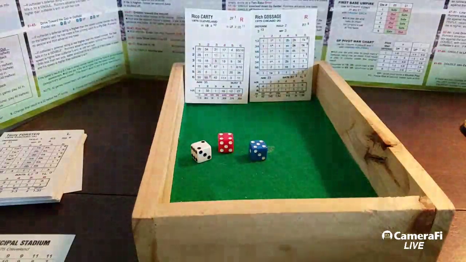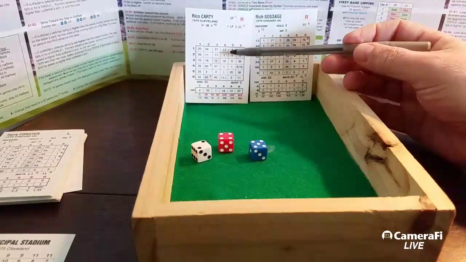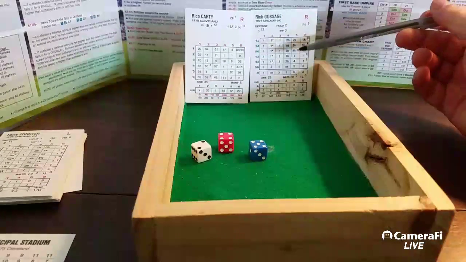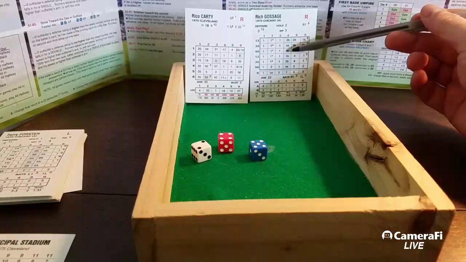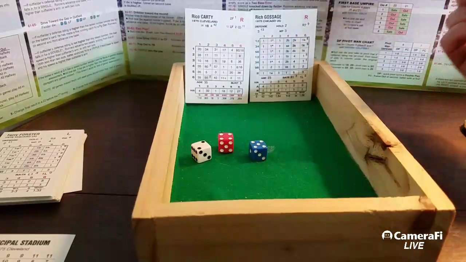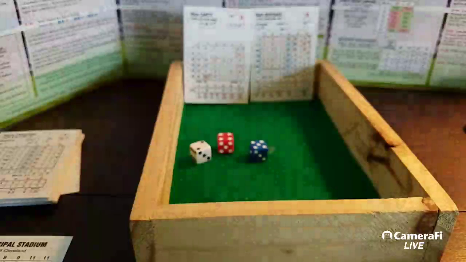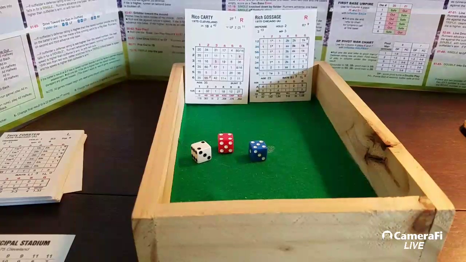All right, so it's a 4-2-5. 4-2 is a 1. That's not good news. 4-5 against a righty is the third baseman, so that's going to be Melton. And Bill Melton of 4. I'm sorry, because they were at double play depth. So a 2-6 means double play, and that's the ball game.